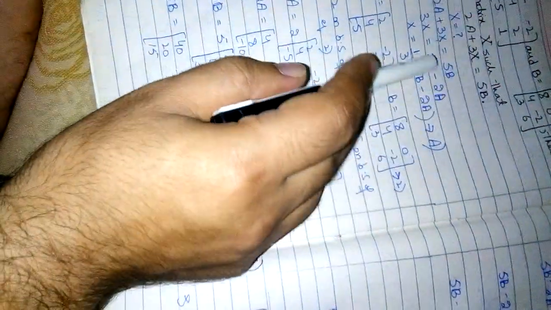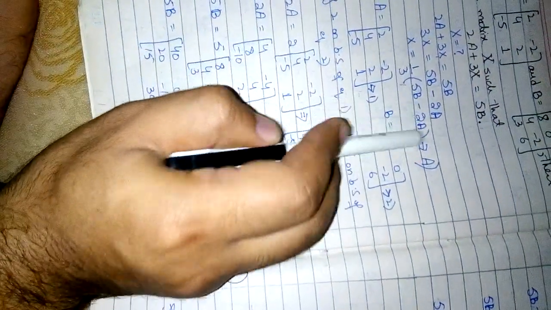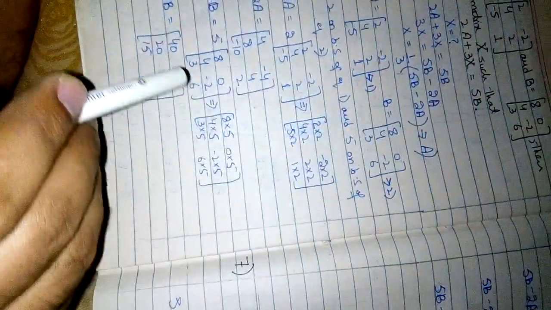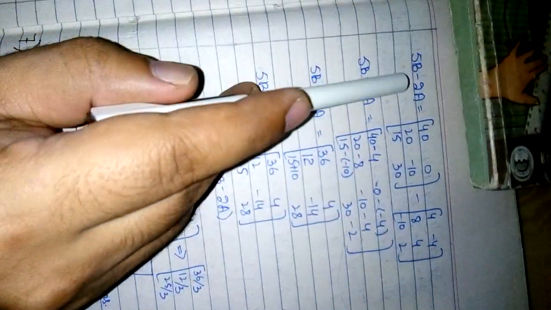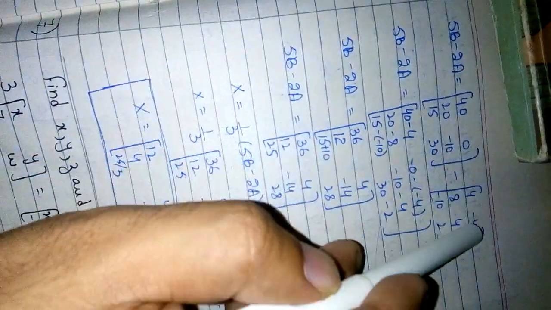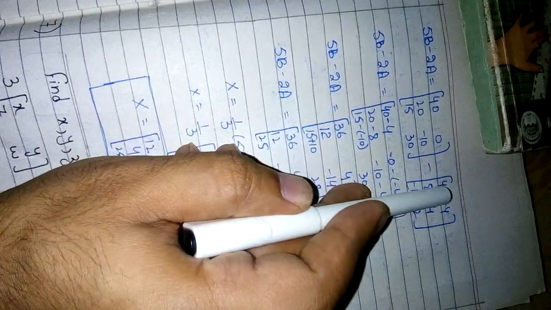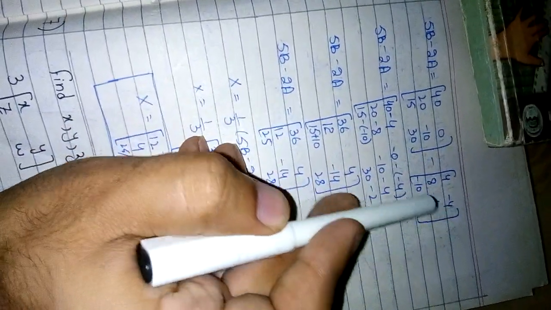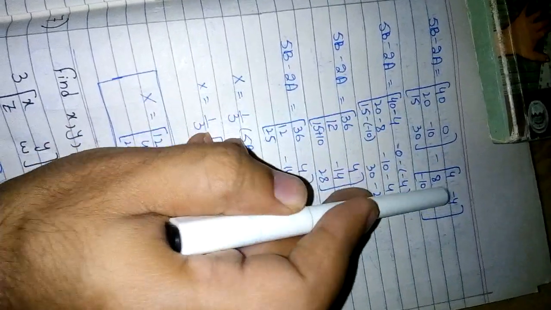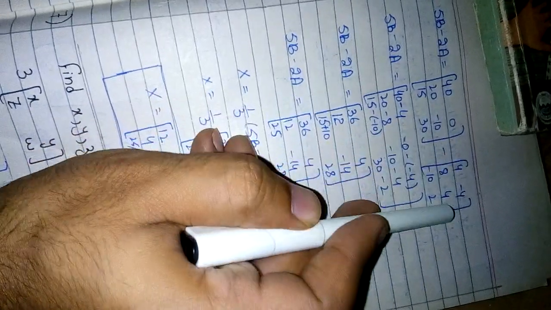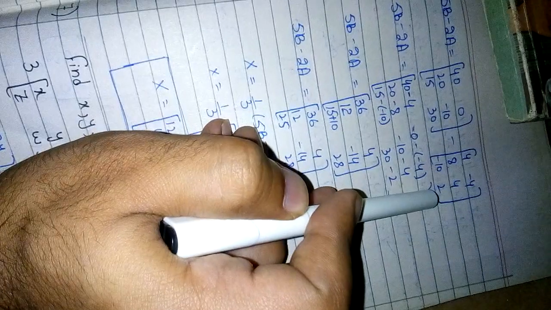Now the equation is 5B minus 2A. So we will subtract 2A from this 5B. This is matrix 5B and this is matrix 2A. We will subtract these two matrices, so corresponding elements will be subtracted: 40 minus 4, 0 minus 4, 20 minus 8, negative 1 minus 4, 15 minus 10, 13 minus 2.